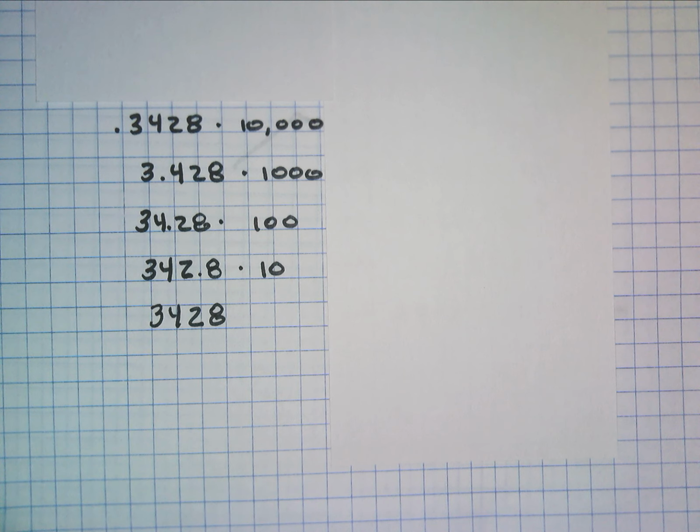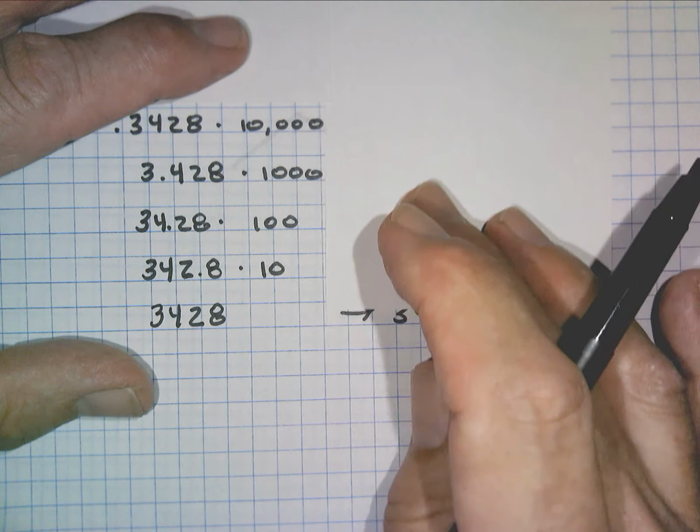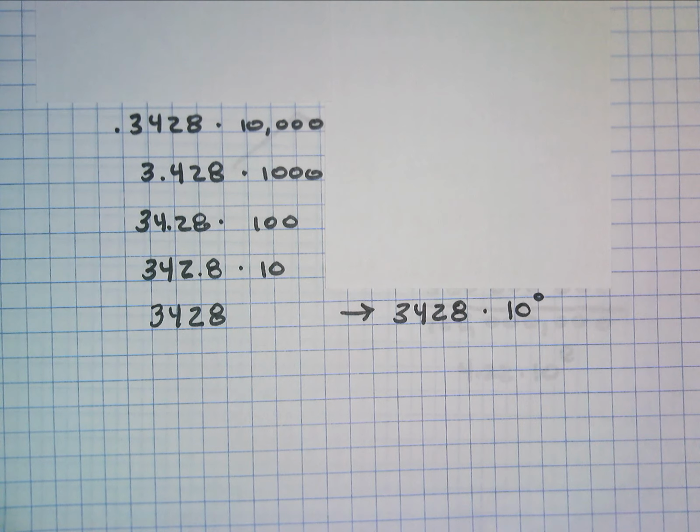Now I'm going to rewrite each one of those numbers. 3,428 can be written as 3,428 times 10 to the 0. 10 to the 0 is what? 1. I'm using the multiplicative identity property. Anything times 1 is itself.